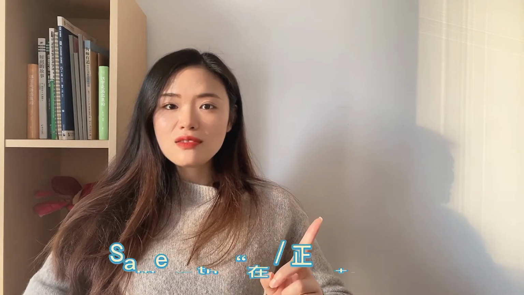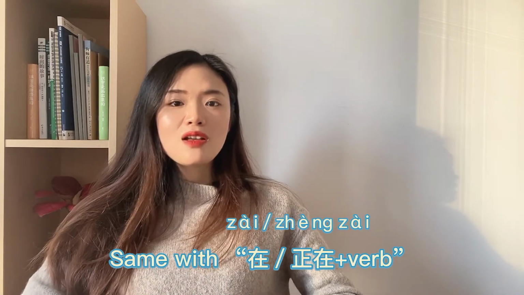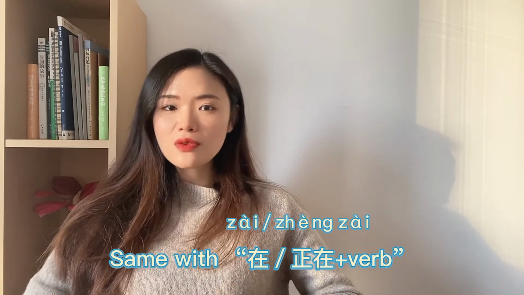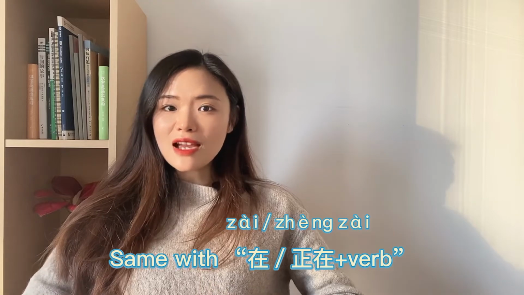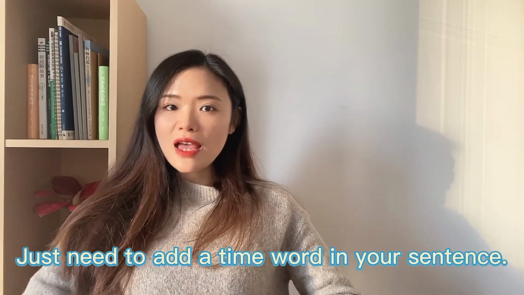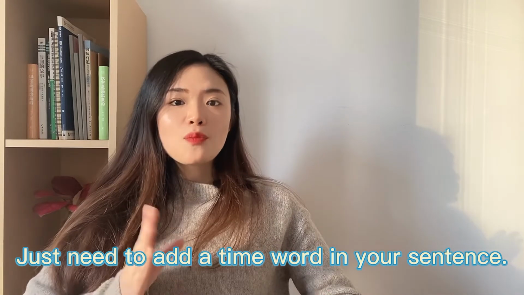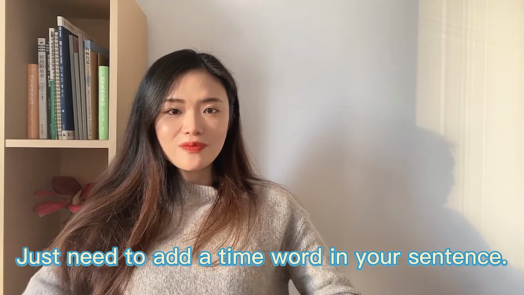You should say 在 or 正在 before the verb to indicate it's happening right now. So for the past continuous tense, you can also say it like that. There are no changes, you just need to add the time word to indicate it happened at a point of time in the past.